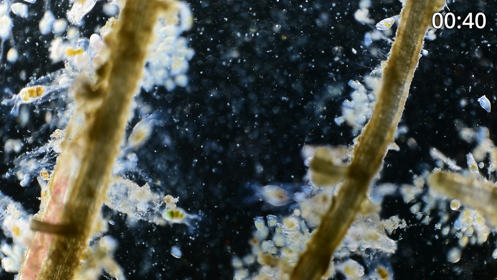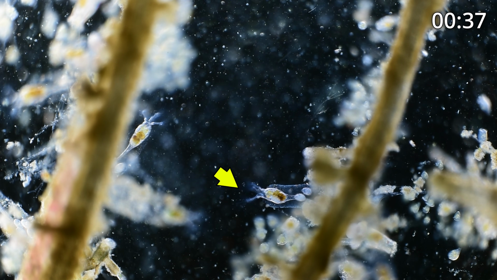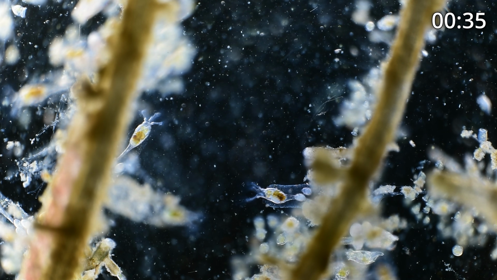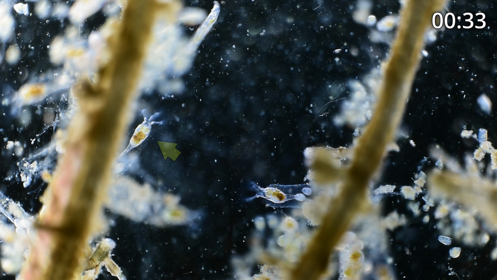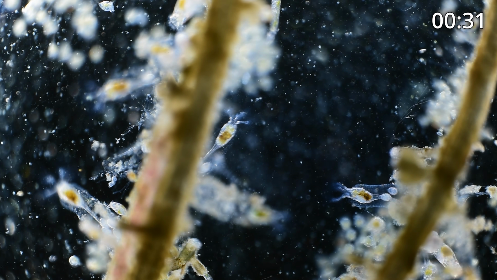You can see more Collotheca. There's one on the right with a couple of eggs. There's one on the left. There are 3 on the left.